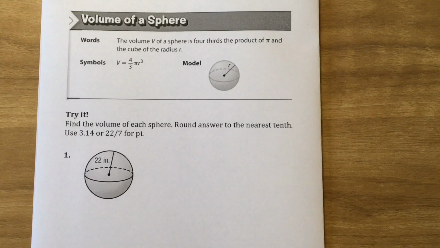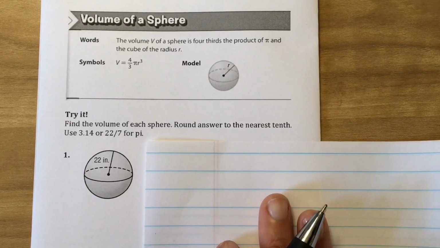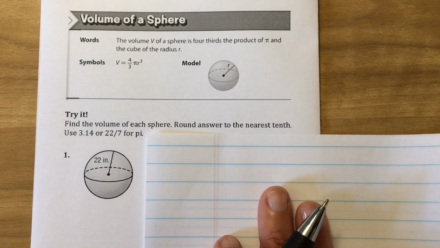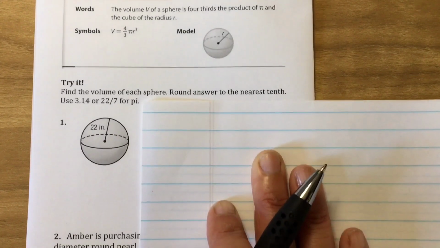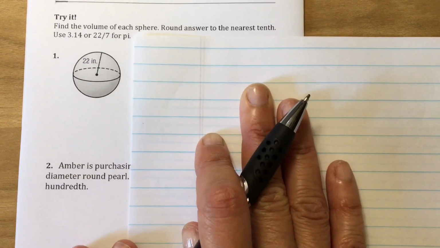So here on the first example, it asks you to find the volume of each sphere and round your answer to the nearest tenth. And we're going to use 3.14. You could use 22/7 as your estimation for pi, but we're going to go just with that 3.14.